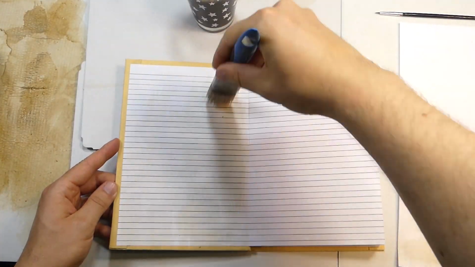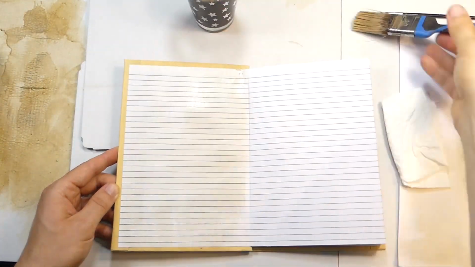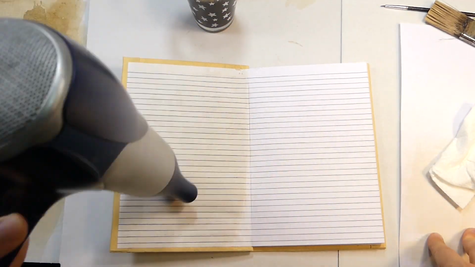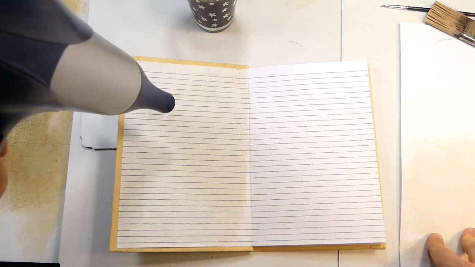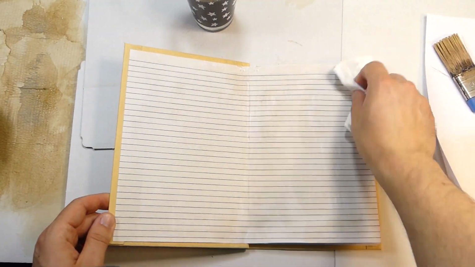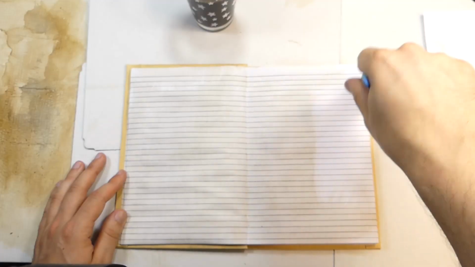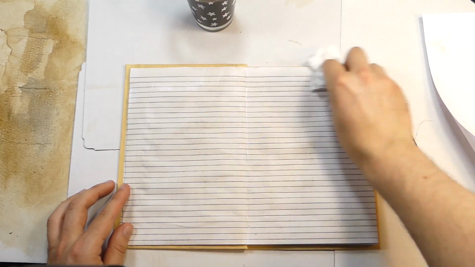The same mixture was used to make the pages of the journal look worn out as well. But for this part, the water to coffee ratio changed. I used more water than coffee because I didn't want to make the pages look too dark. The paper towel and the hair dryer were used to speed up the process, and also because you don't want the pages wet for too long.